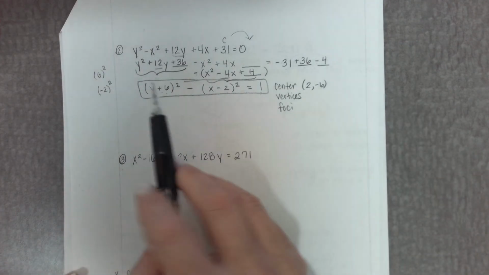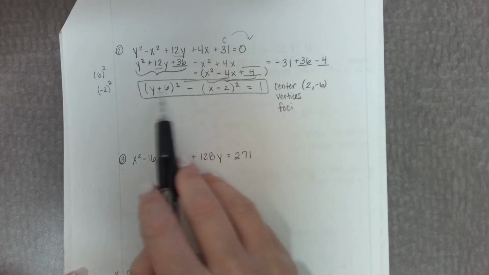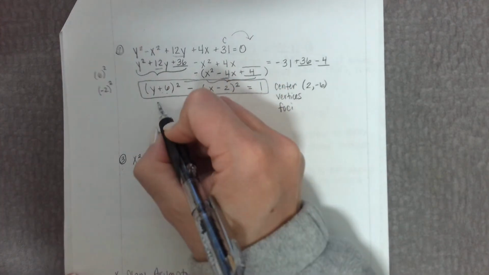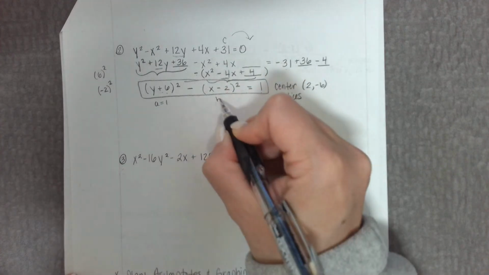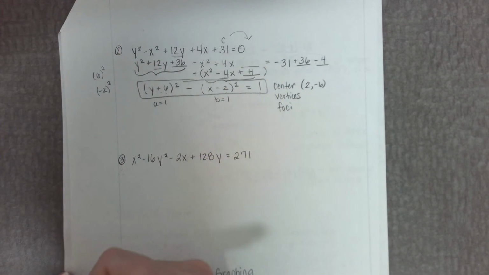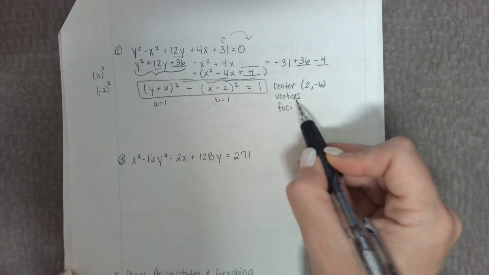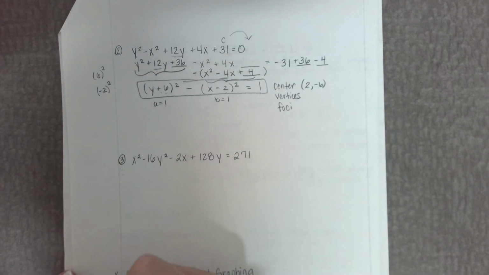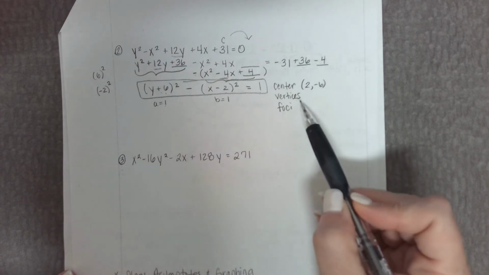Okay, since I don't have any denominators under these two, that means they're understood ones. So that means my A is a 1 and my B is a 1. So that means to get to my vertices, I'm going 1 unit to get from my center to my vertex, 1 unit away. Now I need to know which direction I'm going.